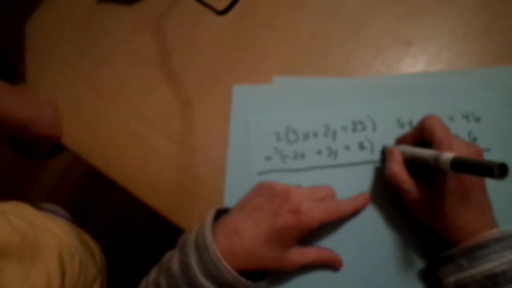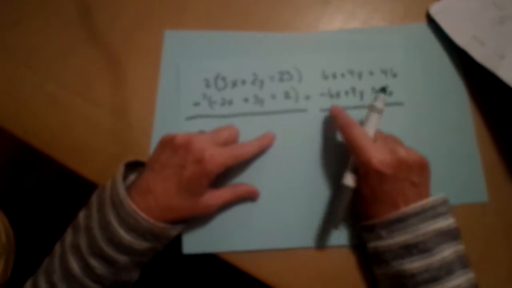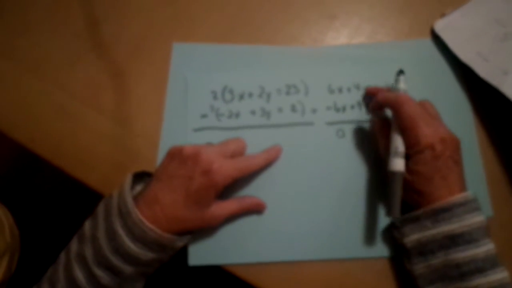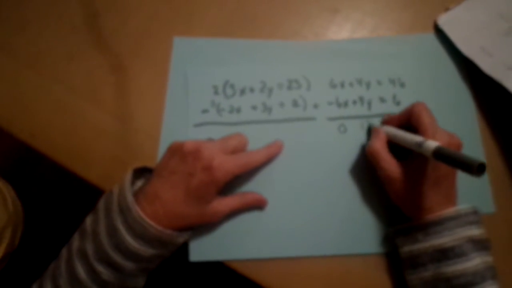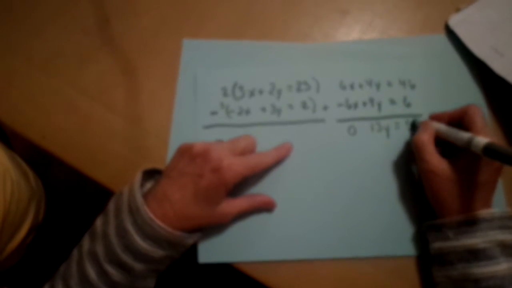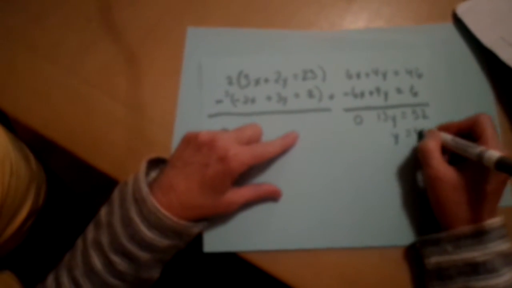Now you can see we can totally eliminate this. So if we add this whole equation to this one, you see we get 6x plus a negative 6x, which makes 0. The x's are gone. We have 4y plus 9y is 13y, and we have 46 plus 6 is 52. When you do the algebra, you end up at y equals 4.